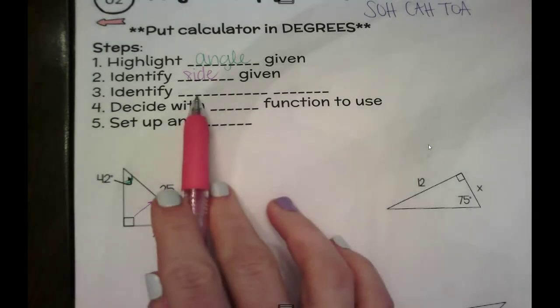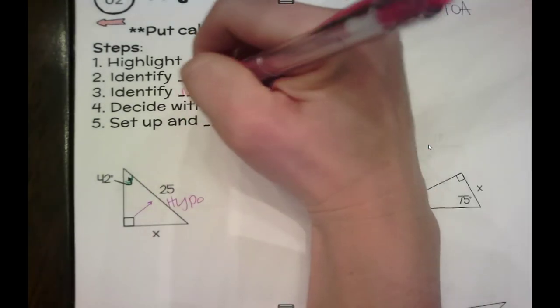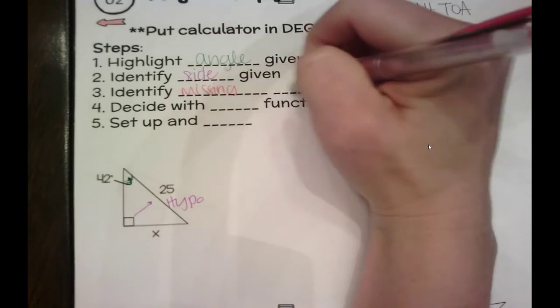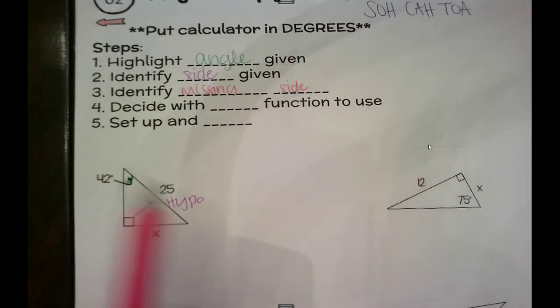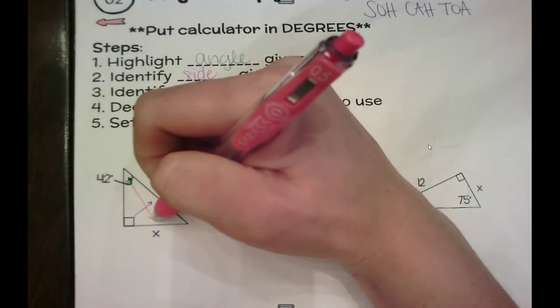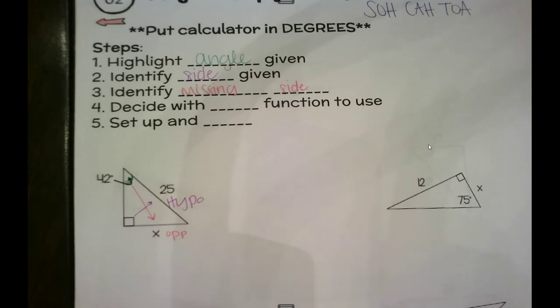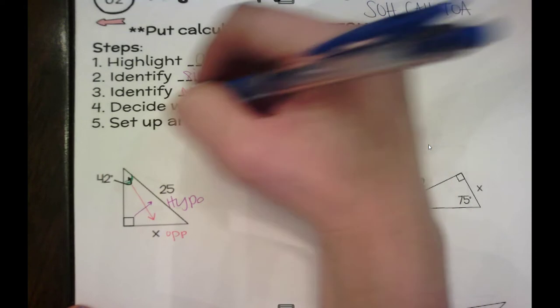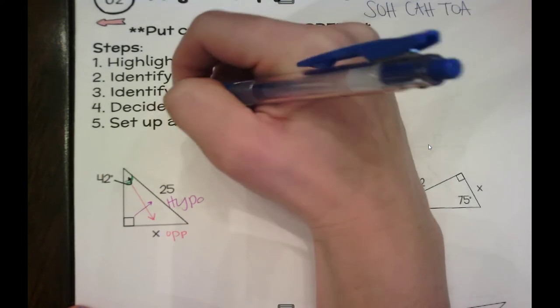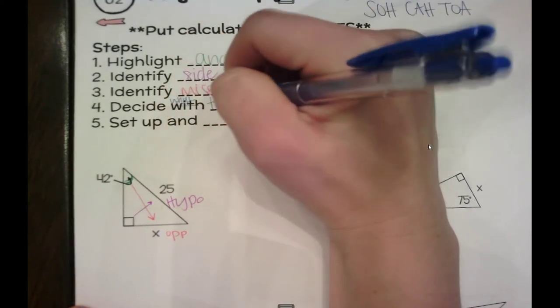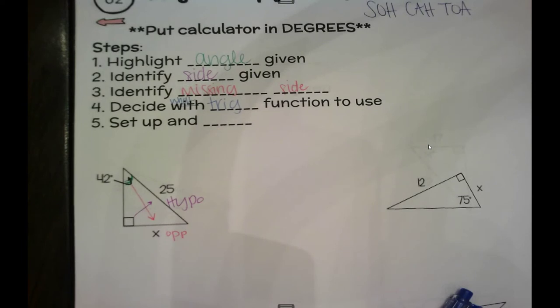Okay, and then identify the missing side. Remember, when you're labeling your sides, it's in relation to this angle. So if this side is all the way over here, it's not touching that angle. This is the opposite side. Okay, and then we're going to decide what trig function to use.